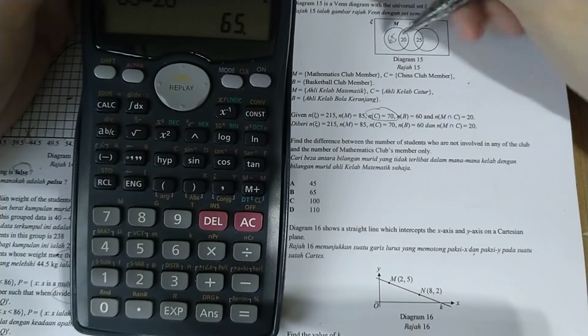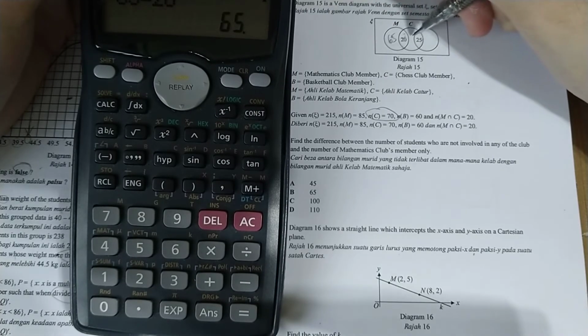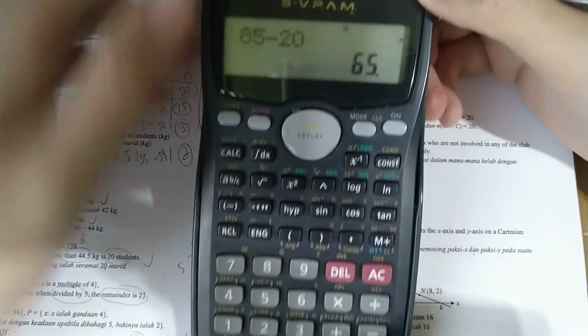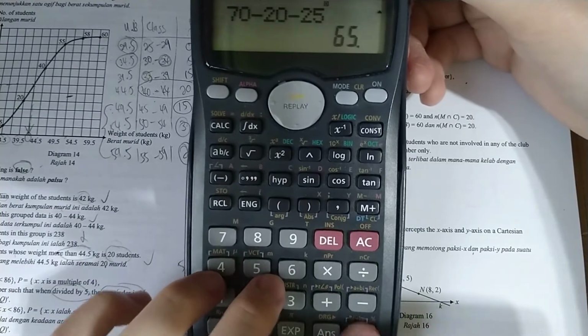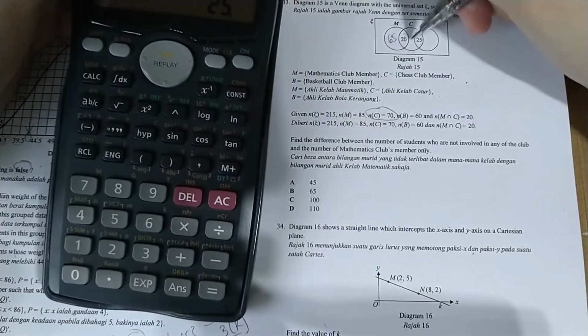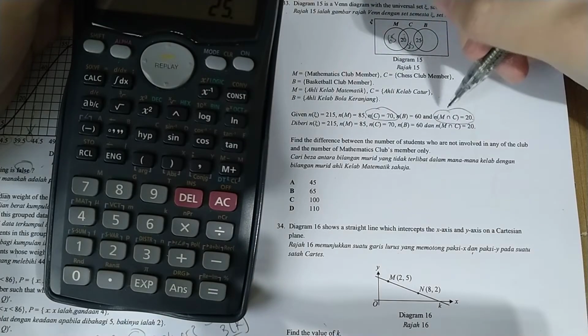If you look carefully, C is the whole circle. So here is 20, here is 25. If you want to find the part here, you actually have to take 70 minus 20 minus 25. So 70 minus 20 minus 25, you will get 25. So you write 25. And then M intersect C is 20.